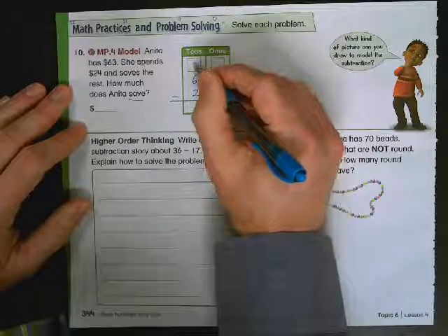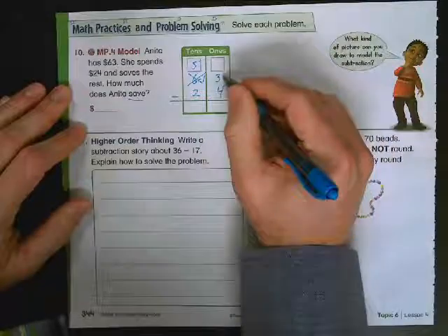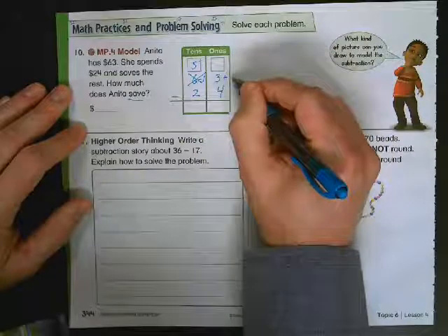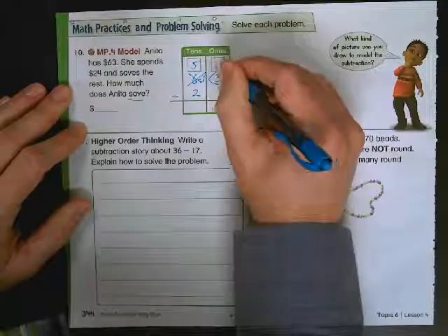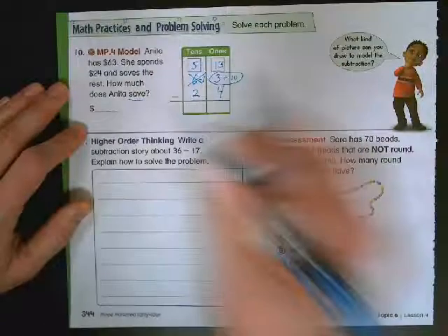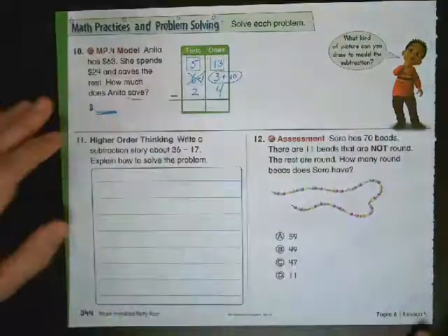6 minus 1 is 5. Cross that out. And then grab a 10 over here, plus 10. 3 plus 10 is 13. Now I can subtract 13 minus 4 and 5 minus 2. And I got my answer.